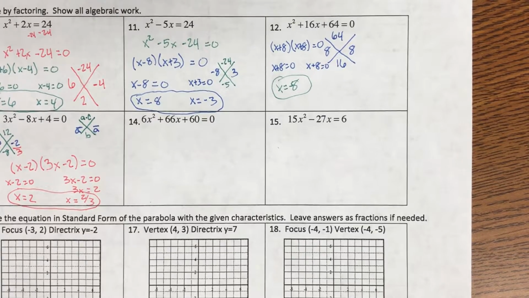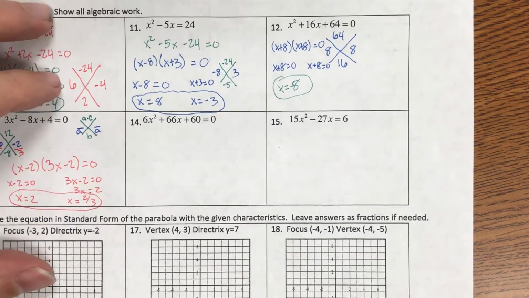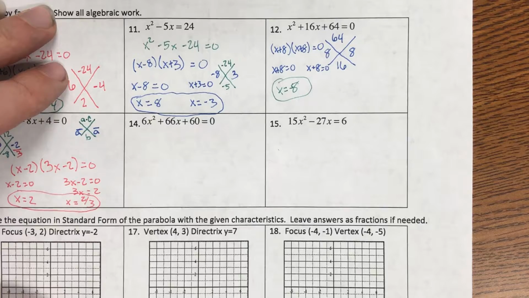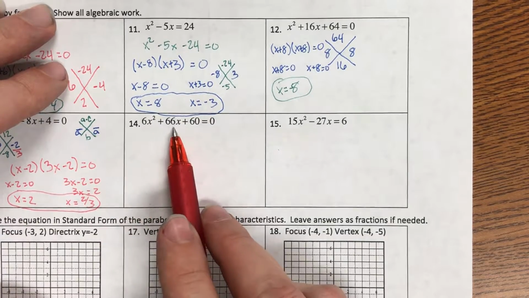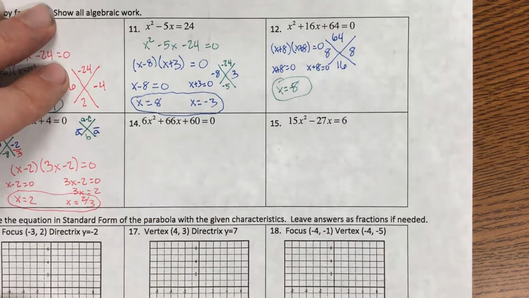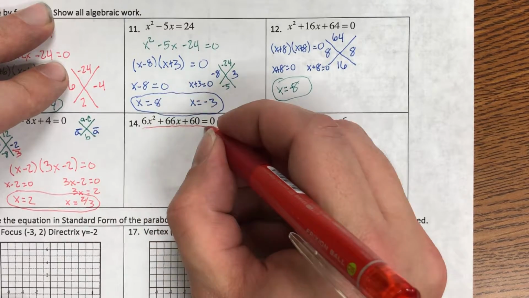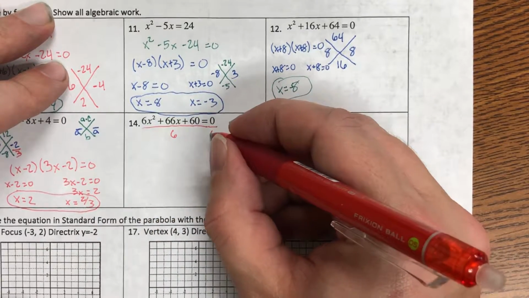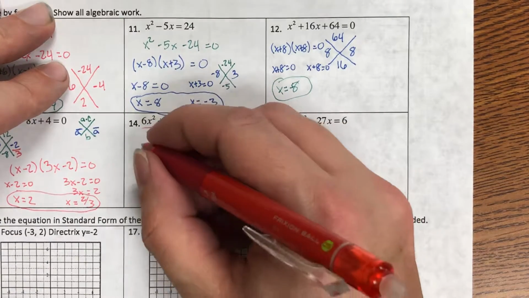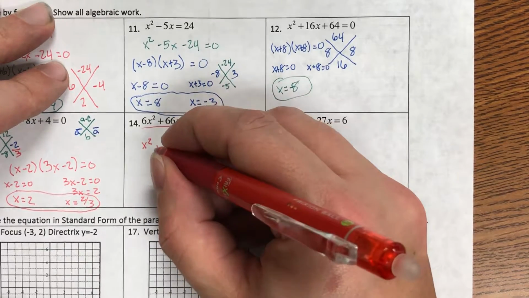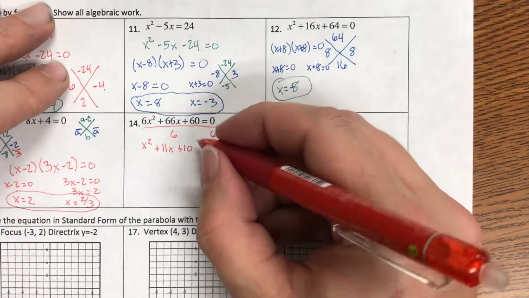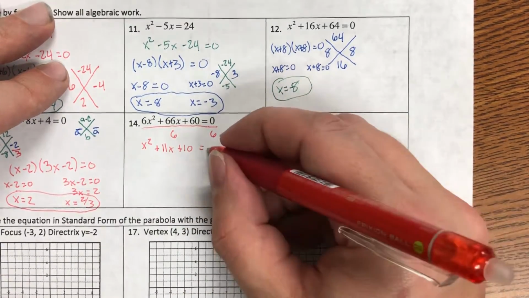Looking at question 14, if you are able to, you want to try and take out a greatest common factor. So here I have 6x squared plus 66x plus 60. All three of those are divisible by 6. So I can divide both sides of this equation by 6. Here, when I divide each of those by 6, it gives me x squared plus 11x plus 10 equals 0 divided by 6 is still just 0.